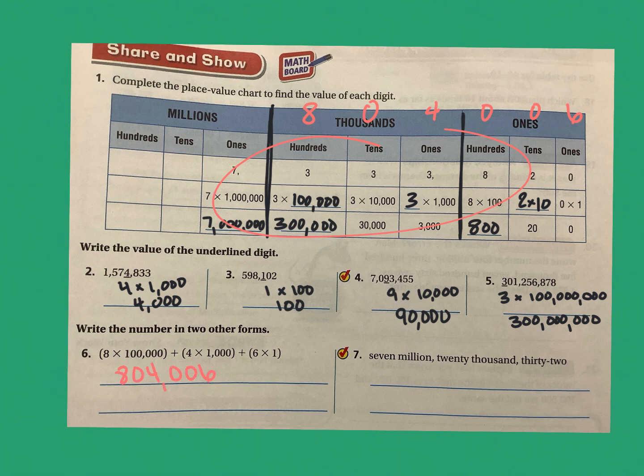And to say it, I would write it or say it as 804,006. That's it. Go ahead and try this one and see how you do.